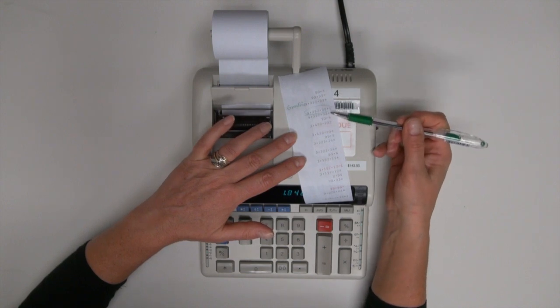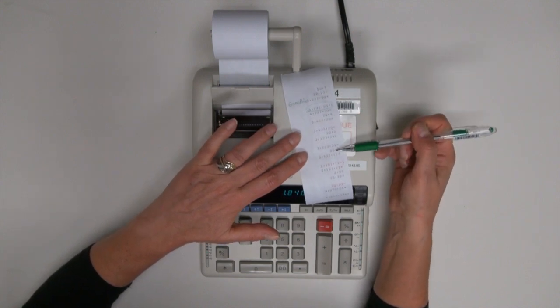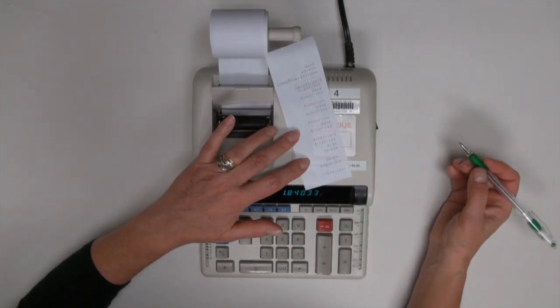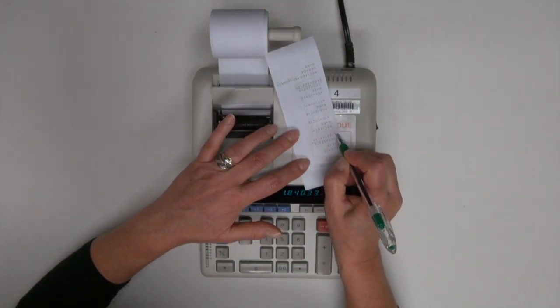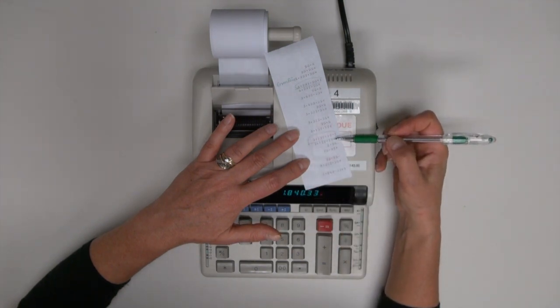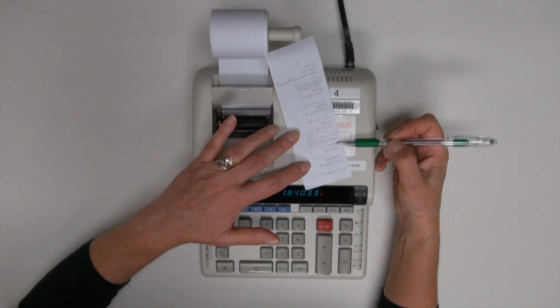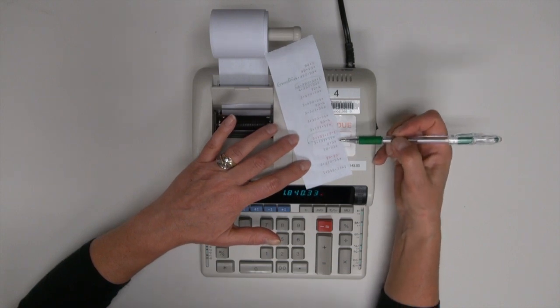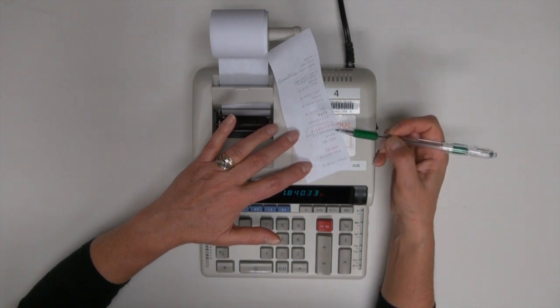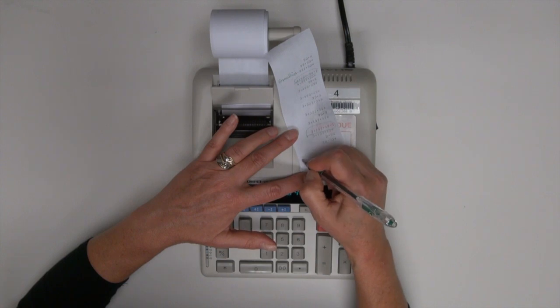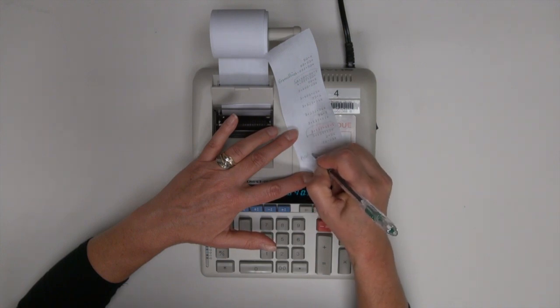Then we multiplied that amount times the three complements, which gave us what the net price was. We put the net price into memory as a negative. We took the net price, multiplied it times the cash discount, subtracted the cash discount from that amount, and came up with what the amount due on the invoice would be.